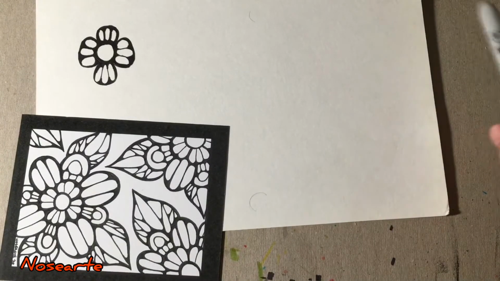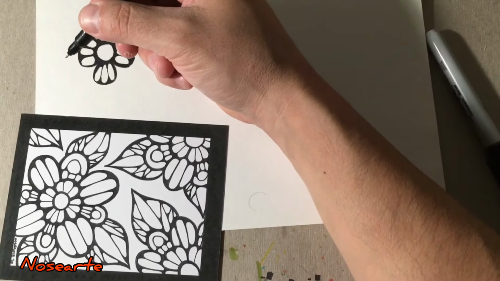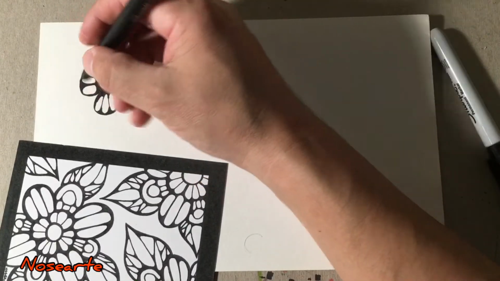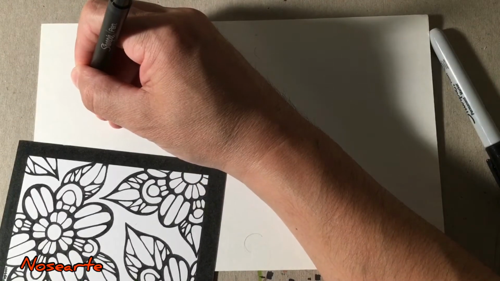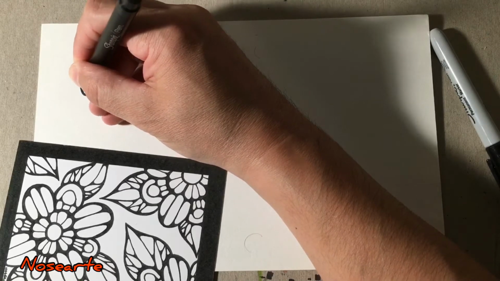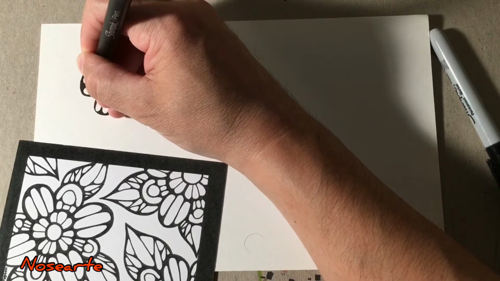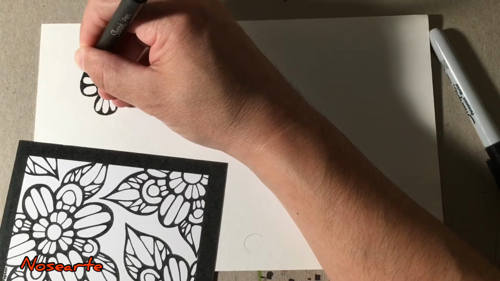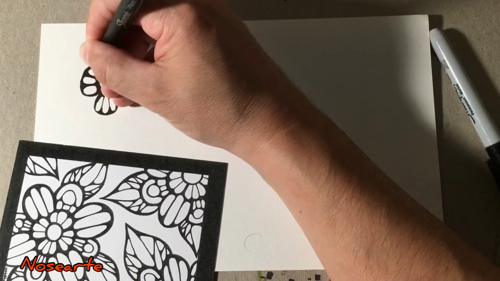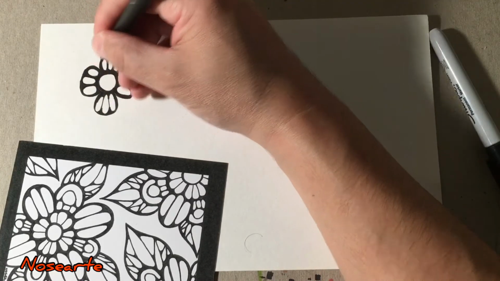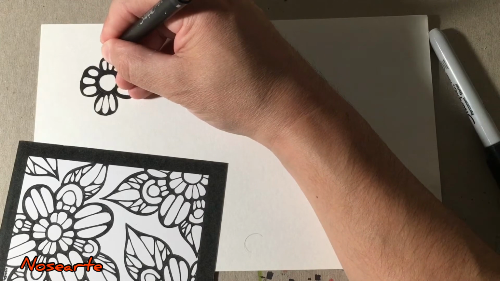Okay, so again, it's a little sloppy, but then I go back to this little marker right here, and I kind of clean up those little edges. The big Sharpie, the fatter Sharpie, kind of gave some roughness. And so like right there, you want to clean that up.